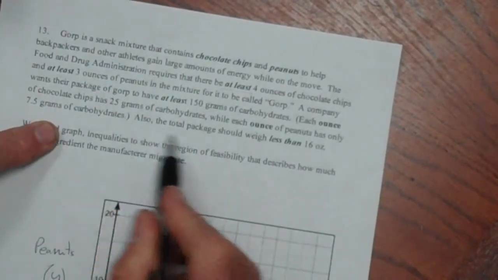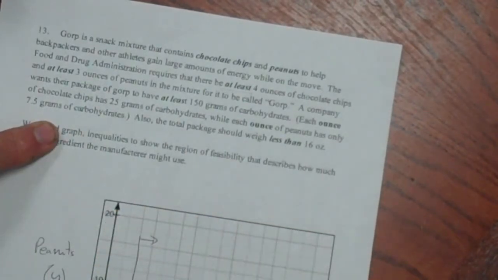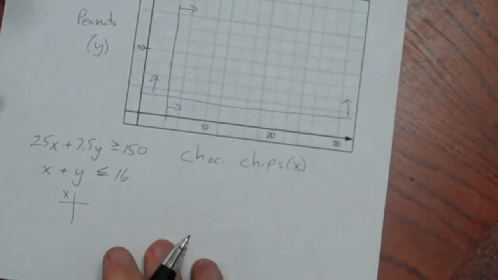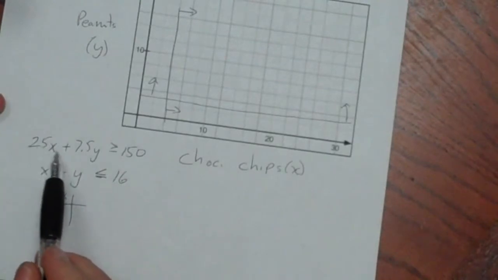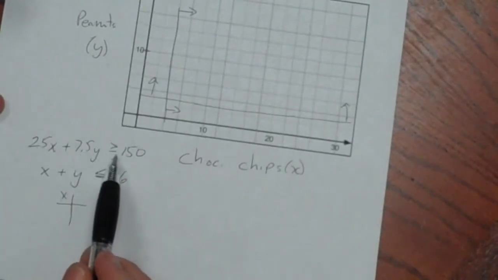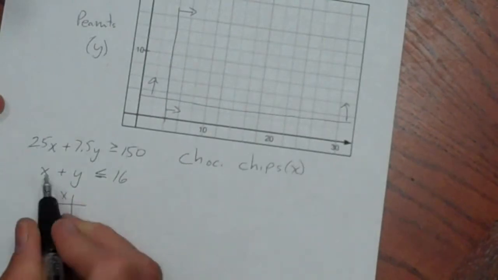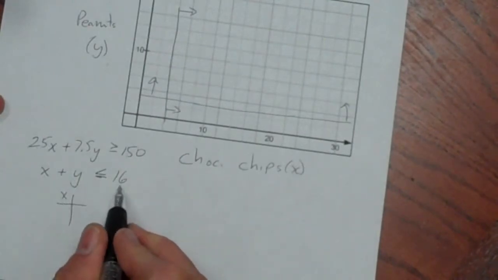Also, the total package must be less than 16 ounces. So that's saying my x's plus my y's must be less than or equal to 16 ounces. Now, if you'd left off that equal to, that's fine. So to graph this now, this one's the easy one. I make a little chart. Sorry, I'm way off the screen here. There's my equation. 25x plus 7.5y is greater than or equal to 150 for my carbs. And my total ounces has to be less than or equal to 16.